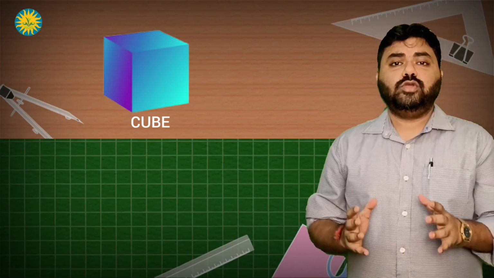Okay, now the next one, that is a cube. What is a cube? A cube is basically a three-dimensional figure of the 2D figure that is square. So what is the similarity between the rectangular parallelepiped, that is the cuboid, and the cube?